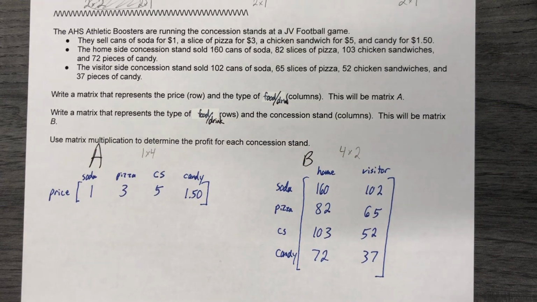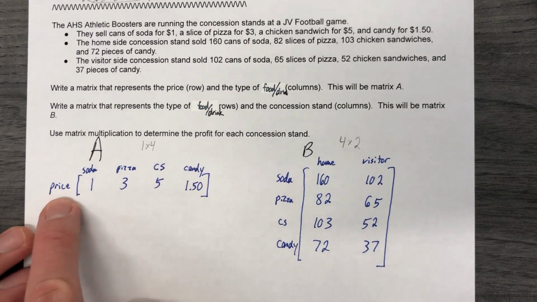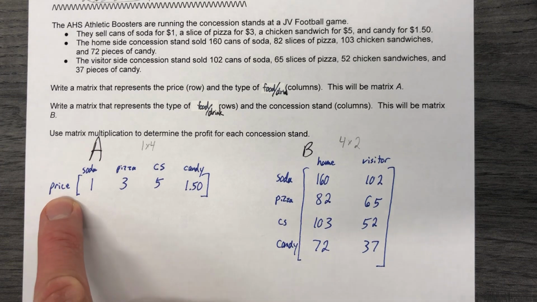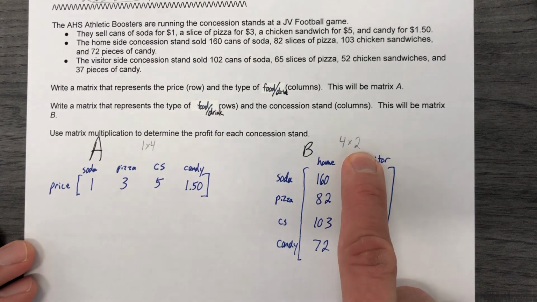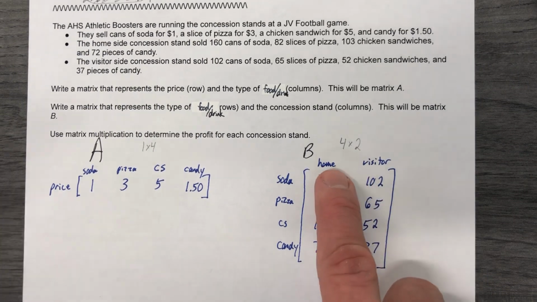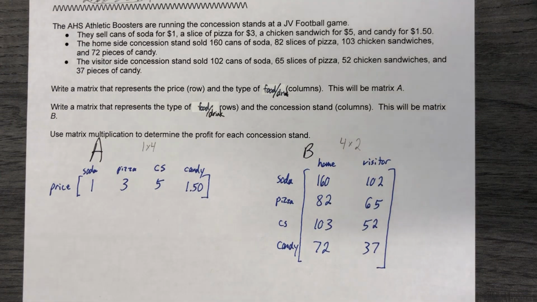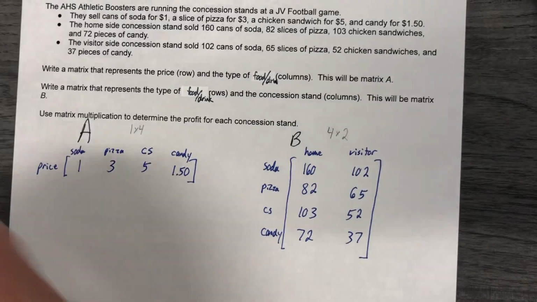My final answer is going to be a 1/2 matrix, and my 1 row is the price. It's actually going to turn into profit, and my 2 columns are going to be home and visitor. So I will know the profit on the home side and the profit on the visitor side. It's going to be very, very handy. So let's do it. Switch colors here.